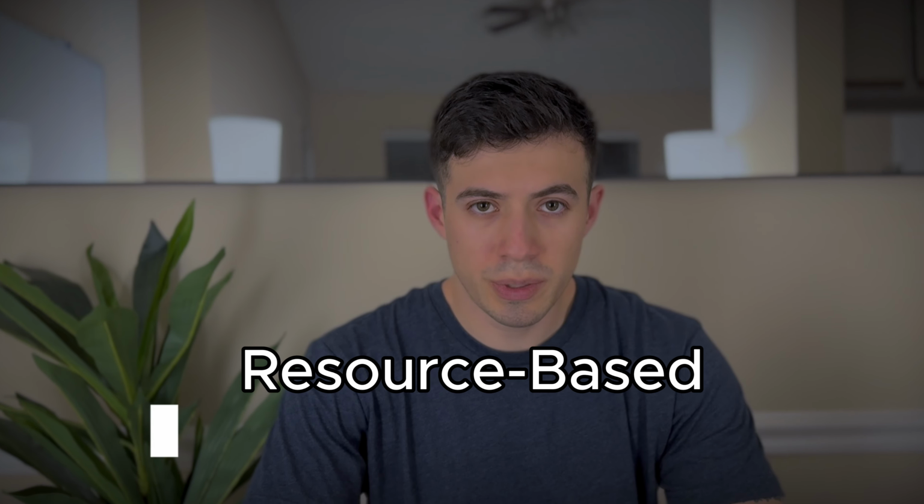Let's talk about resource-based constrained delegation. Specifically, where you can find this in your environment, what does that mean, and how can red teamers exploit this to gain domain-level privileges on your network.